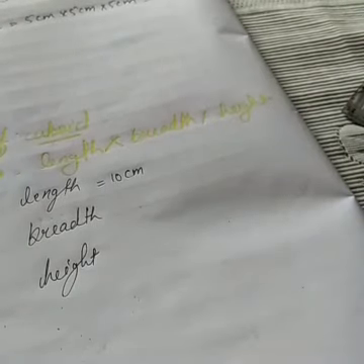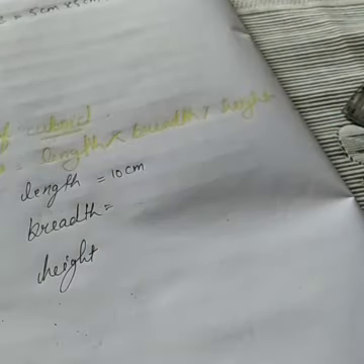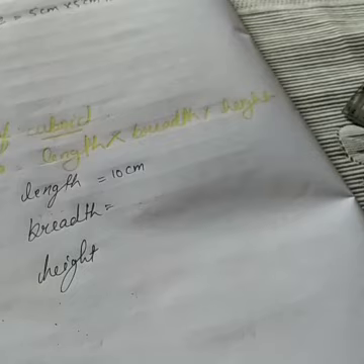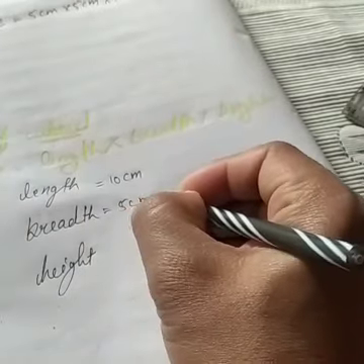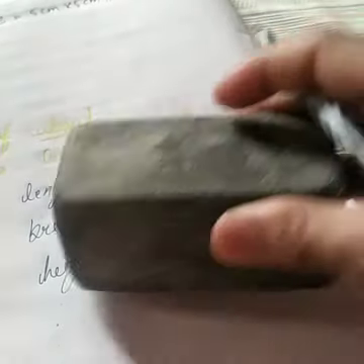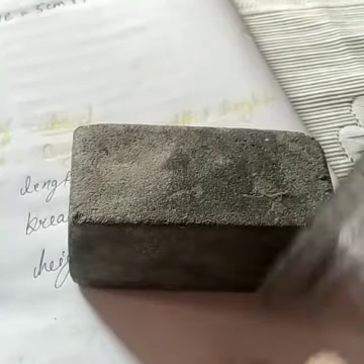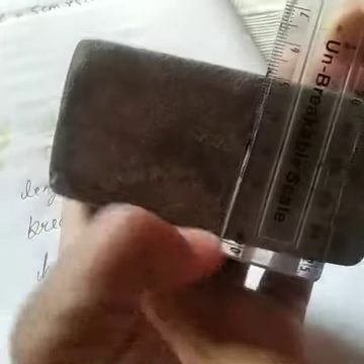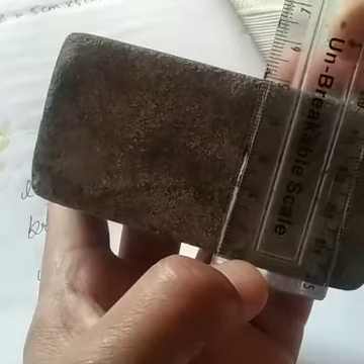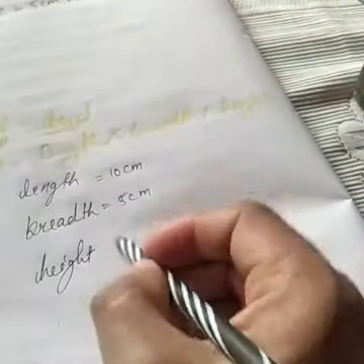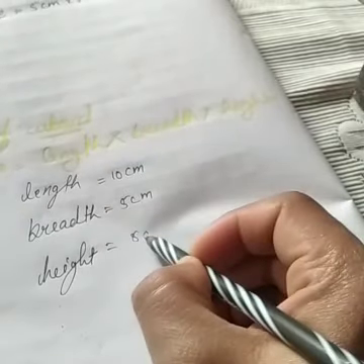So I'm just leaving that portion because I don't want an error if it is less than 1 mm. So I take 5 centimeter as its width, and then let's measure its height, which I suppose is the same as the width. Okay, it's the same as the width. It's 4.9, but let's take it as 5 because let's not keep it complicated.